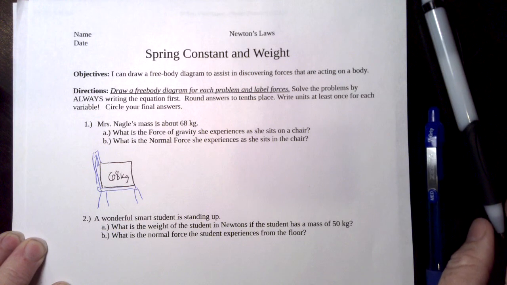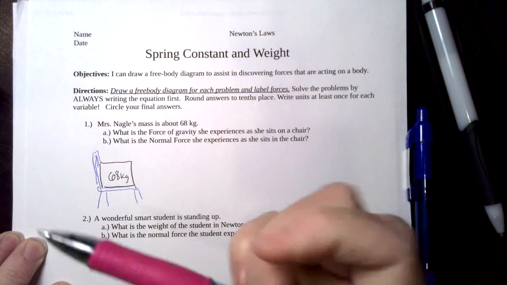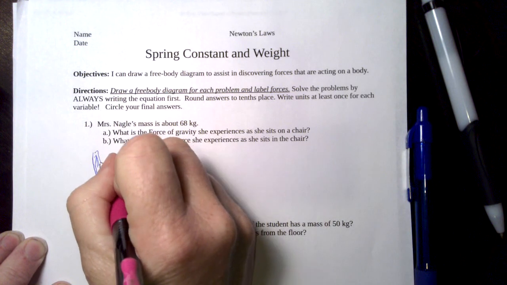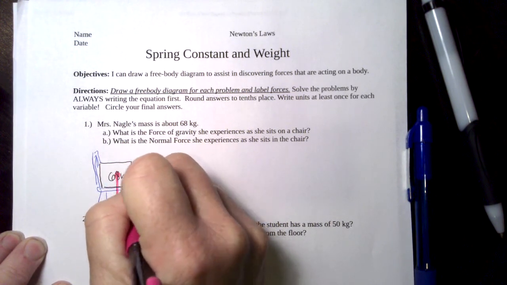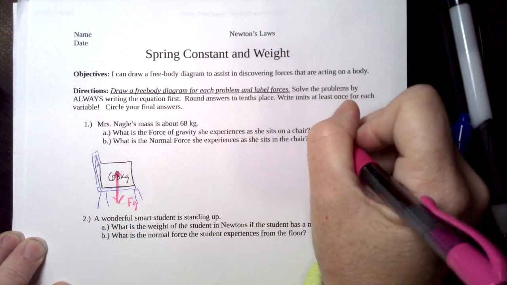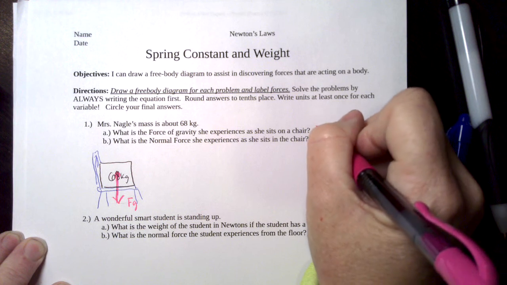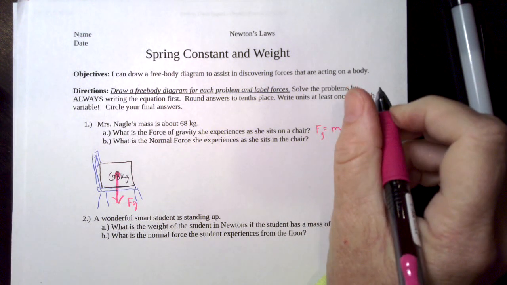All right, now it says I've got to label forces. I have two forces. Force of gravity. And what is my force of gravity? Well, force of gravity equals little g, my mass times gravity. How do I know that?